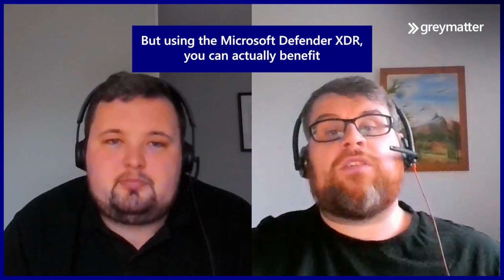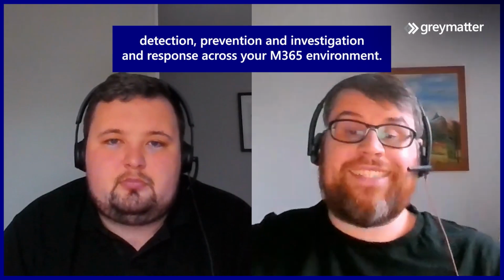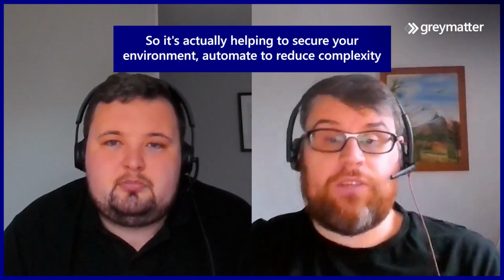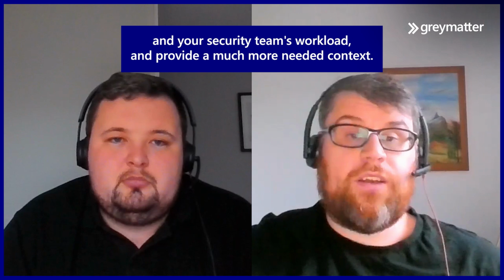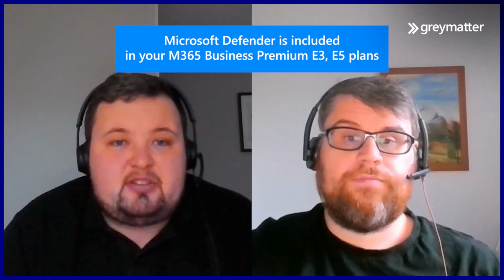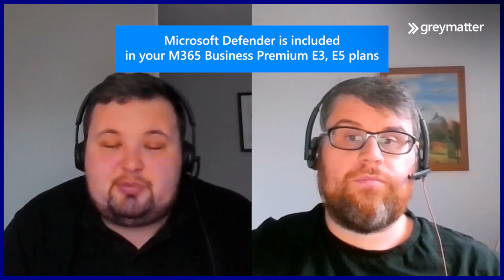But using the Microsoft Defender XDR, you can actually benefit from a unified security operations platform which integrates detection, prevention, and investigation and response across your M365 environment. So it's actually helping to secure your environment, automate to reduce complexity and your security team's workload, and provide much more needed context. So, if Microsoft Defender sounds as though it appeals to you, Microsoft Defender is included in your M365 Business Premium, E3 or E5 plans, or as an add-on in the E5 Security add-on.